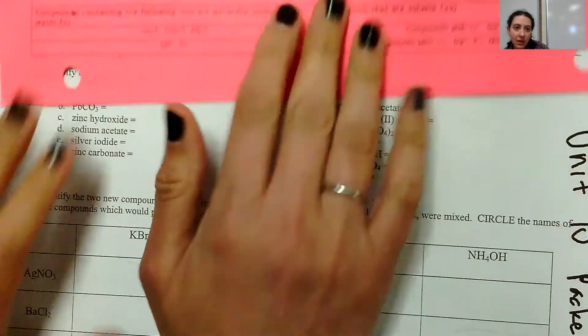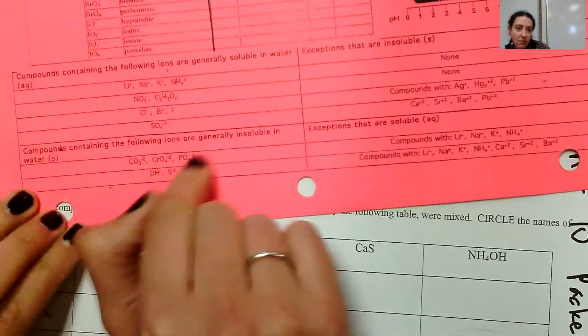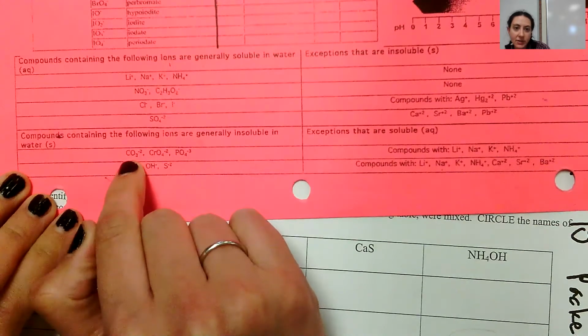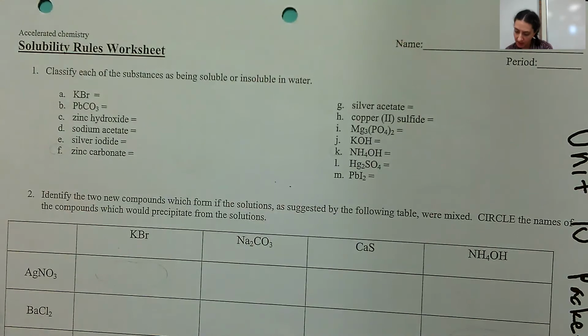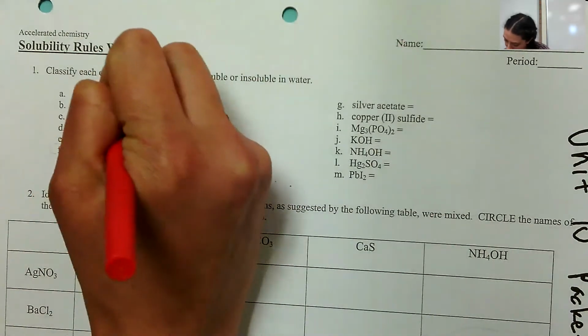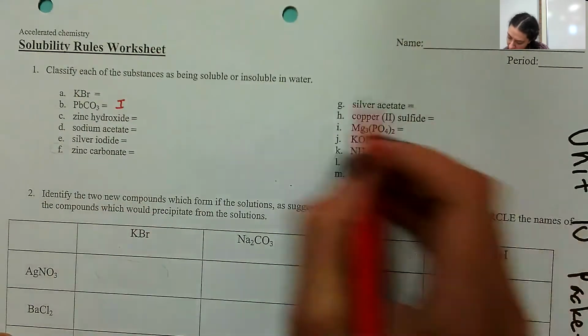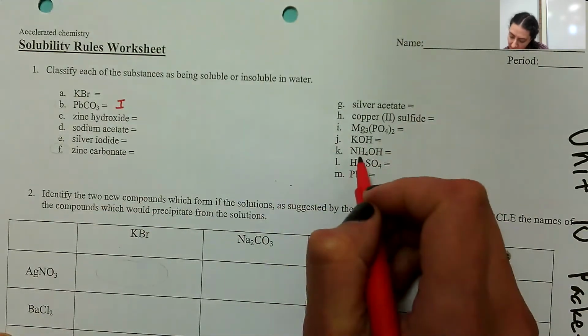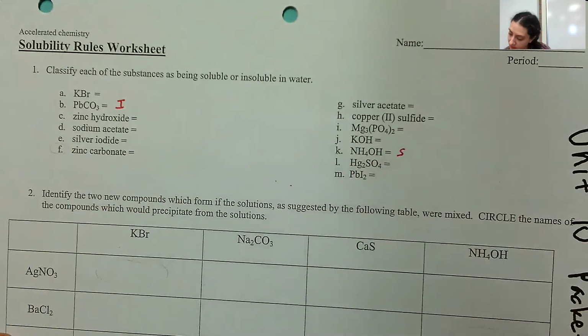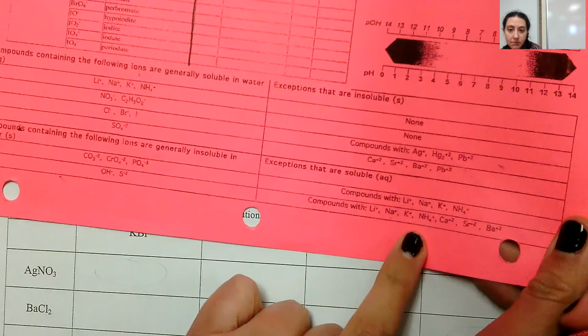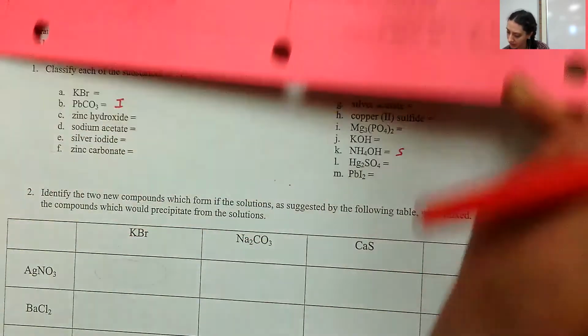So for example, lead carbonate. Carbonate is here. It looks like it's usually insoluble, and lead is not an exception. So this is going to be insoluble. Insoluble versus soluble. Ammonium hydroxide, for example, is definitely soluble. Hydroxides tend to be insoluble, but ammonium is an exception.